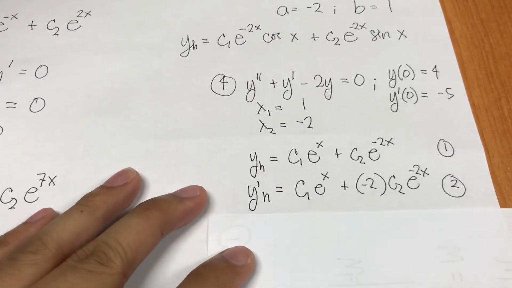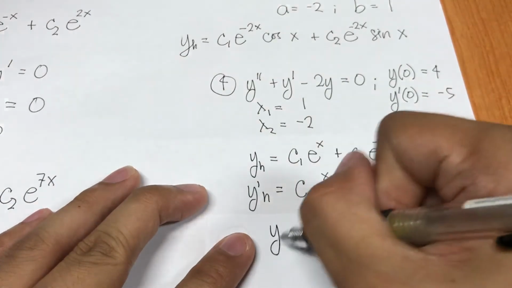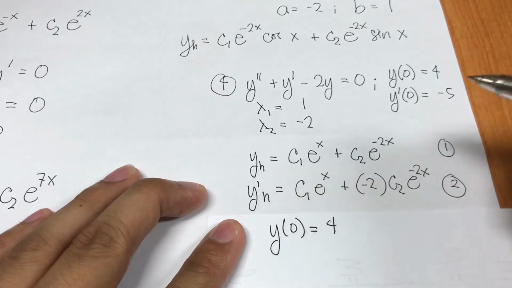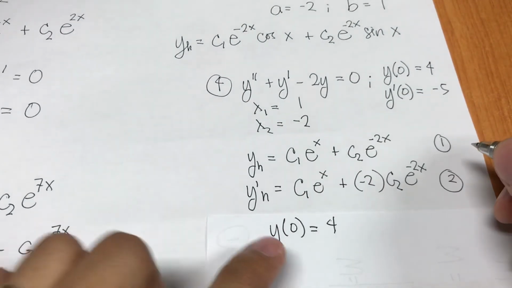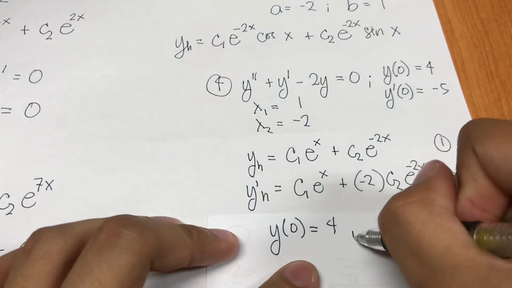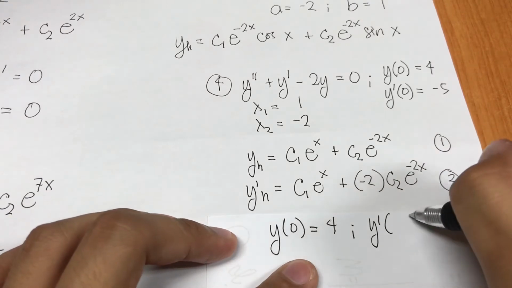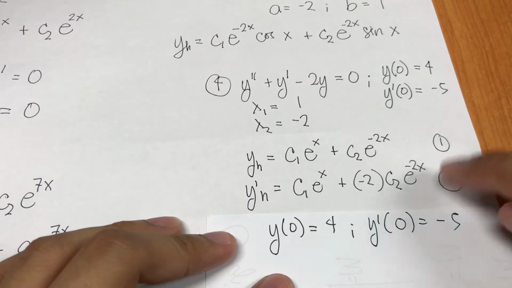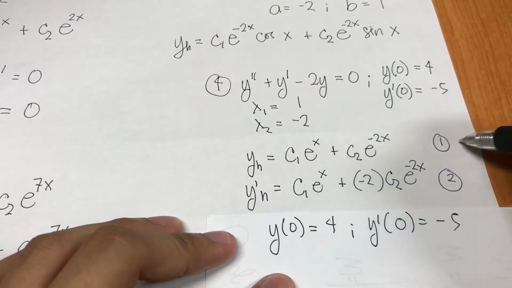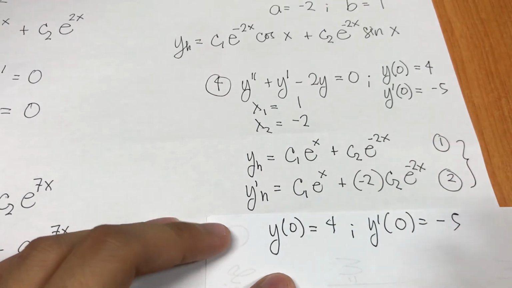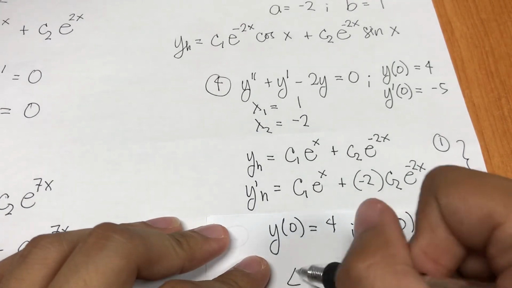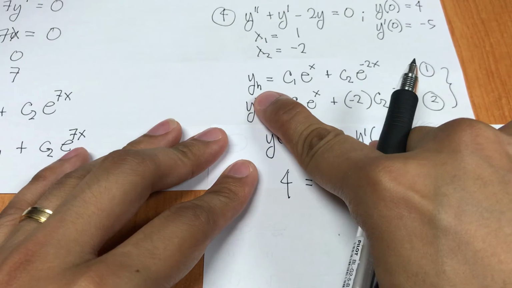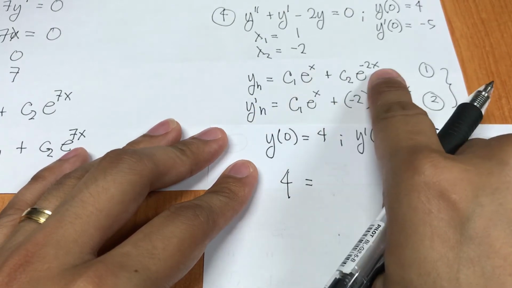Okay. Substituting y is equal to 4 when x equal to 0 and y prime is equal to negative 5 when x is equal to 0, we reduce our equations into linear equations, since each exponential becomes 1 when the exponent is zero.